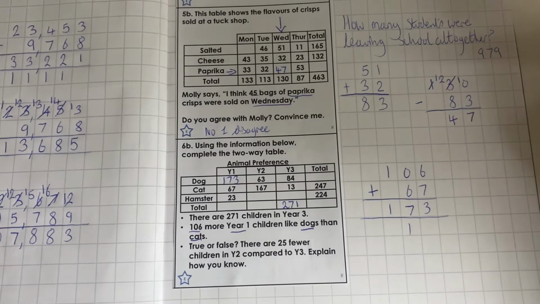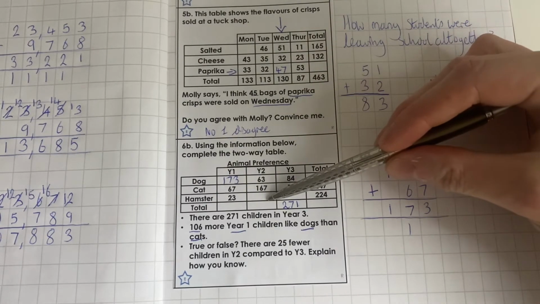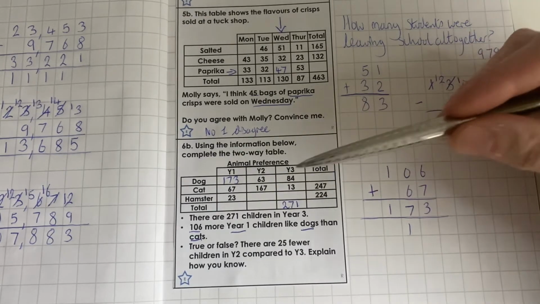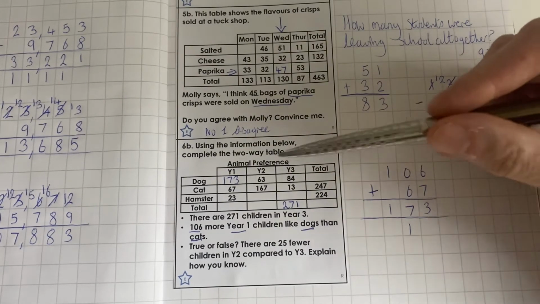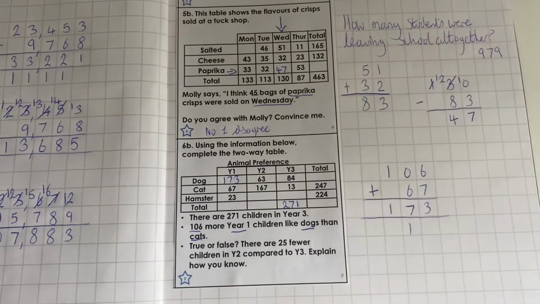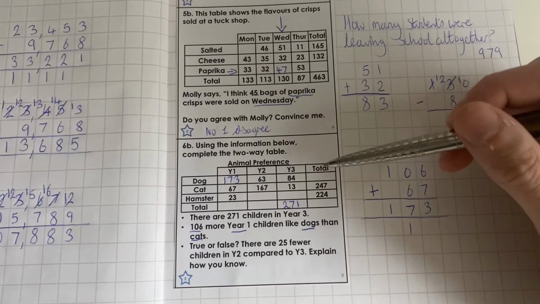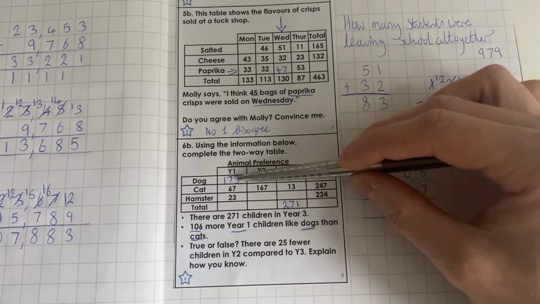Explain how you know. So we need to identify how many children are in year 2 in total before we can work that out. Now, for this to happen, we are going to have to do a collection. We're going to have to basically find all the missing gaps. Now, to do this, you're going to need to use a different range of addition or subtraction calculations. So for example, here we need to add up.